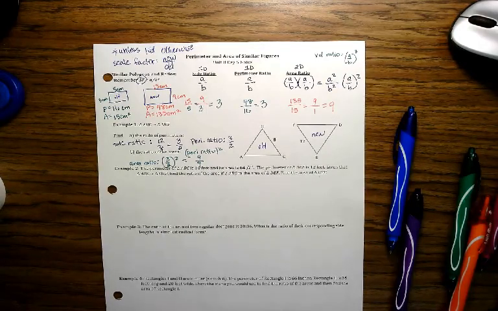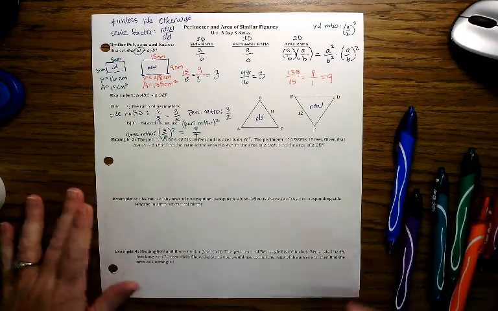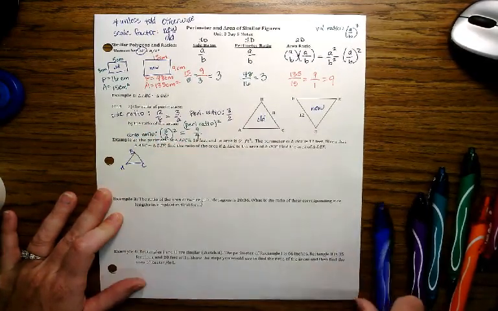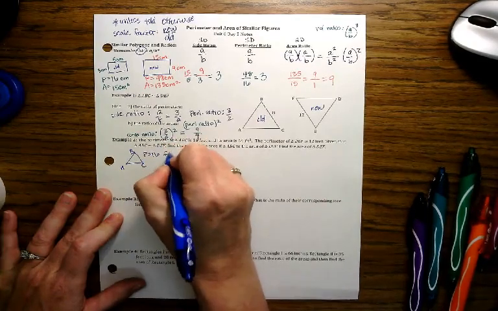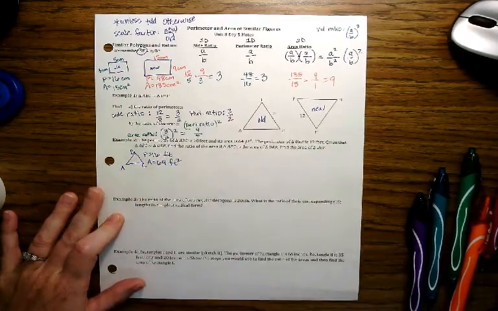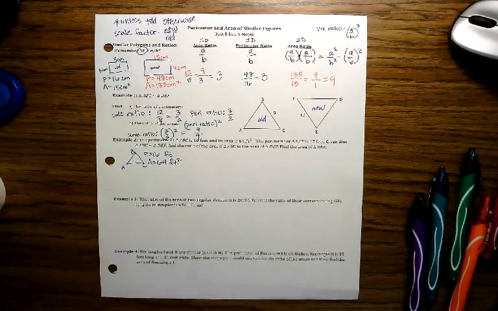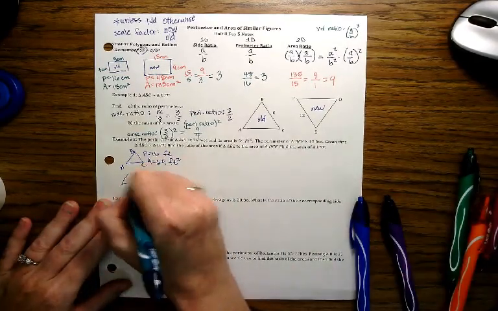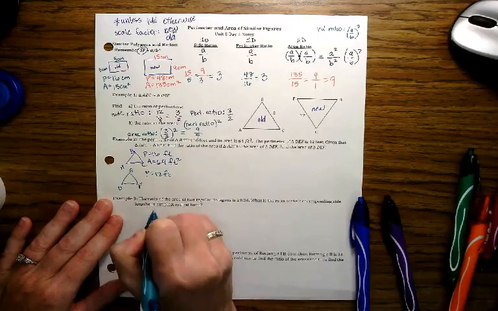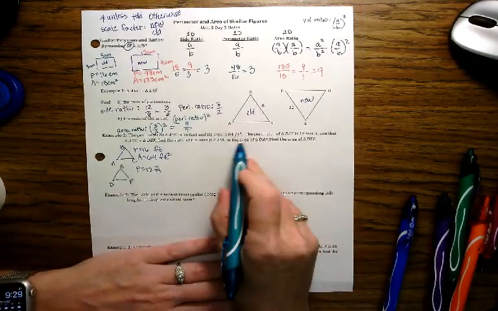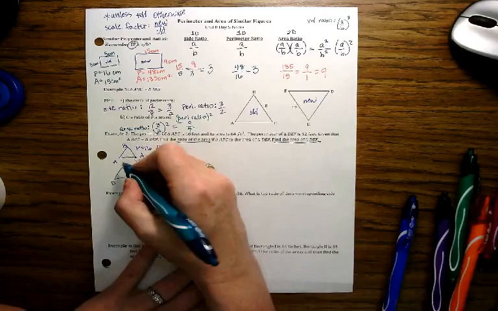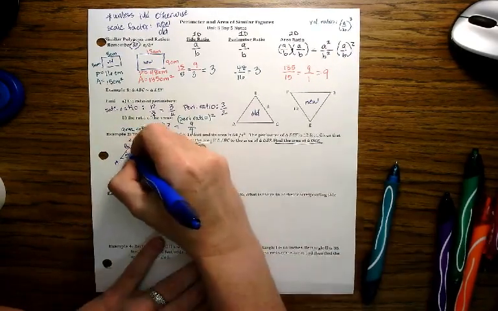Cool. Example 2. It says the perimeter of triangle ABC is 16 feet. I'm just going to sketch me a triangle ABC. Its perimeter is 16 feet and its area is 64 feet squared. And then it says the perimeter of triangle DEF is 12 feet. It wants you to find the ratio of the areas and then also find the area of the new guy. Because remember, the one we said first was old, the one we said second is new.